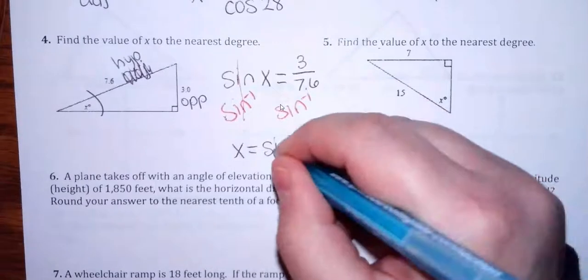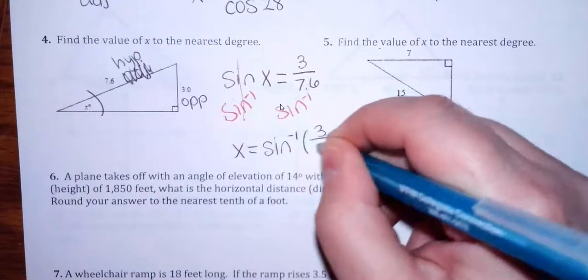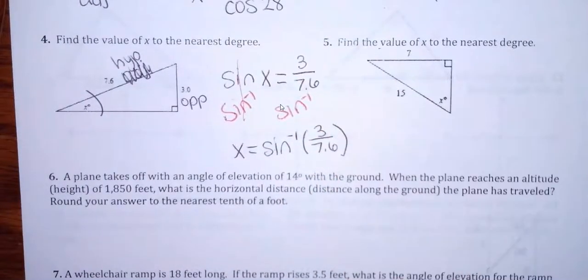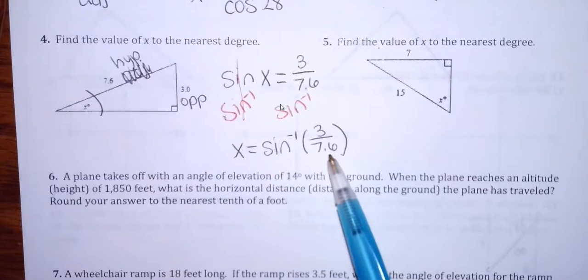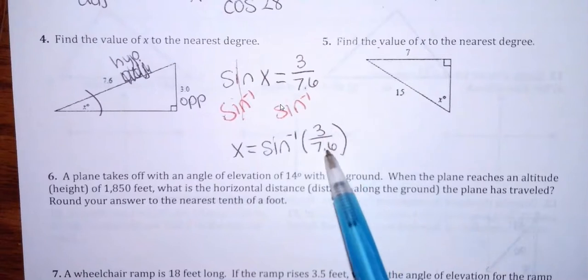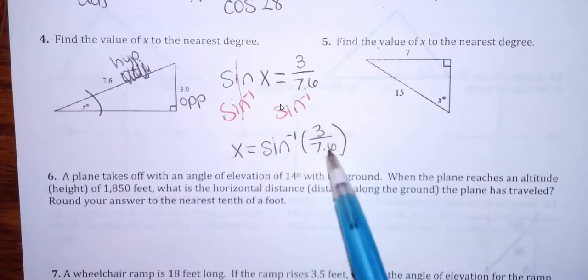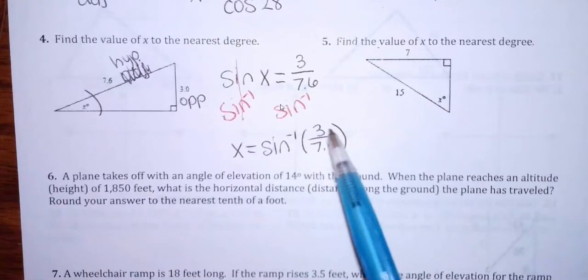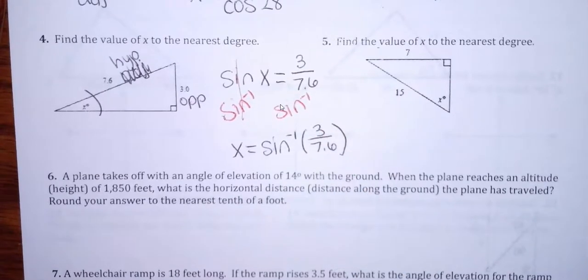So you're going to hit second sine and then do 3 divided by 7.6. Don't try to use the fraction key on your calculator there. Just use 3 divided by 7.6. The calculator won't do any fractions that have decimals in them, so just hit 3, division key, 7.6.